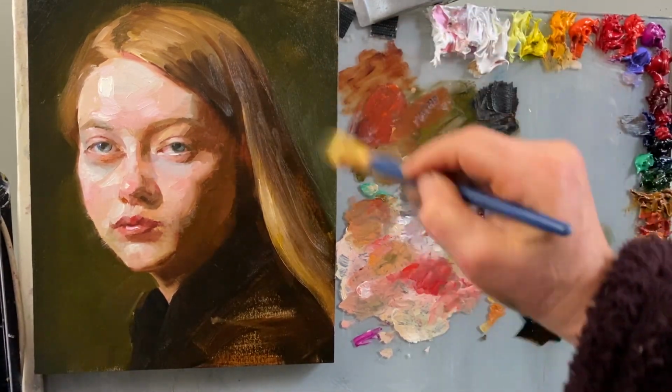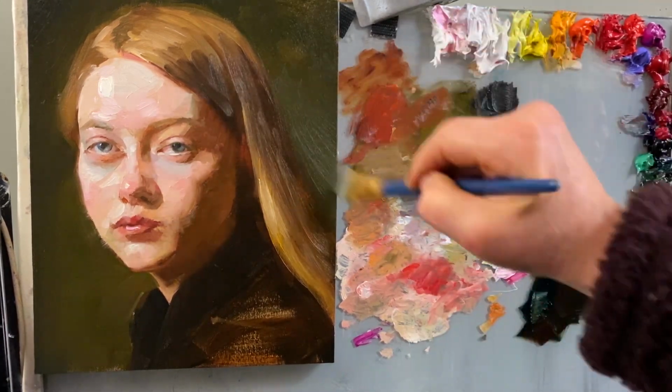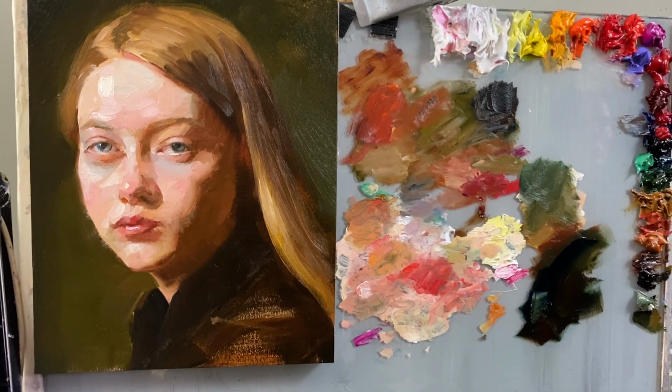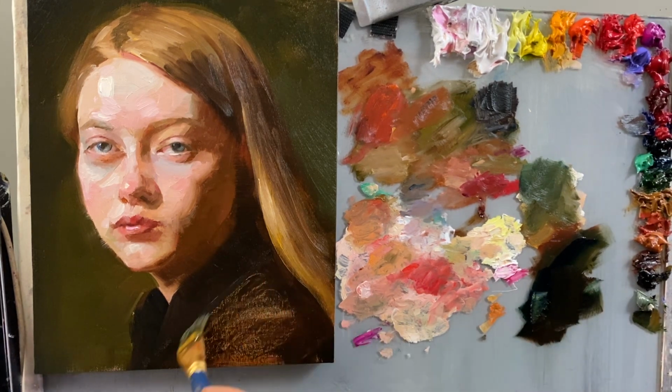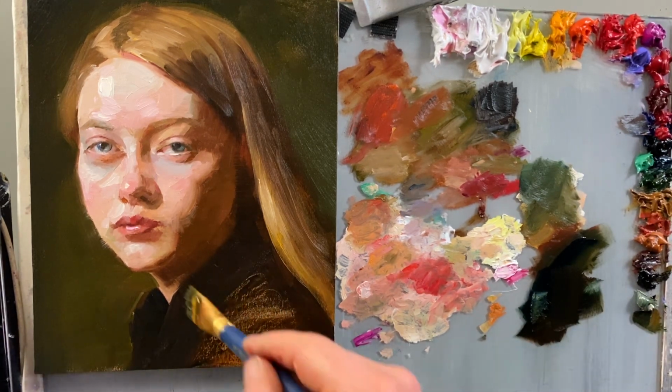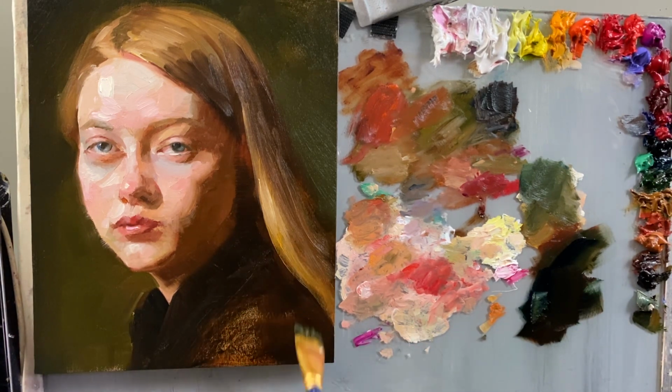So the warm shadow of the hair is met with the cooler green. And then I kind of like that scrapey design on the shoulder. I'm just going to maybe just place it and leave some of it like this as an unfinished piece.